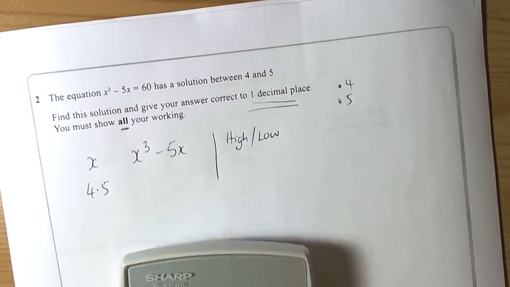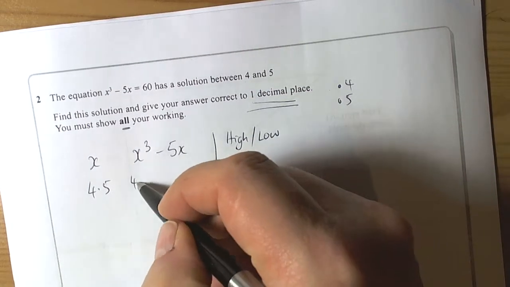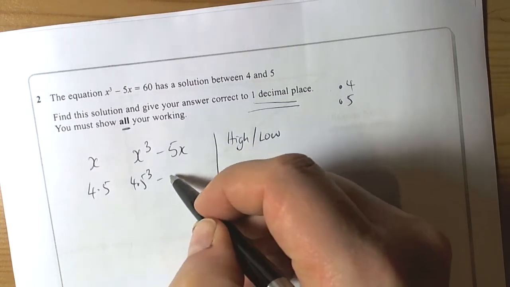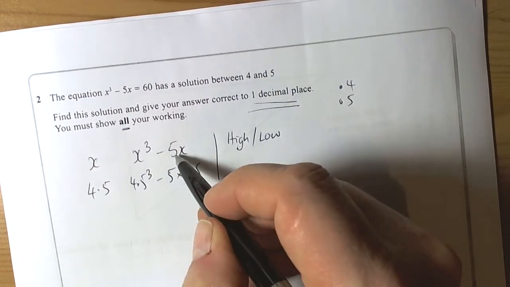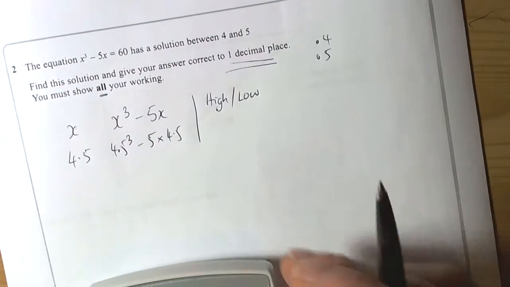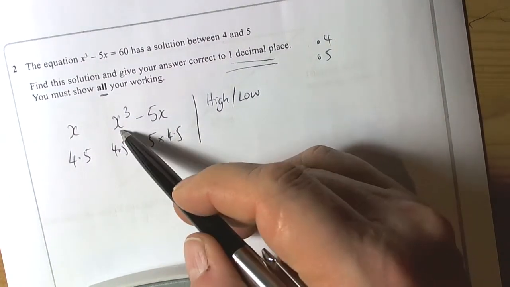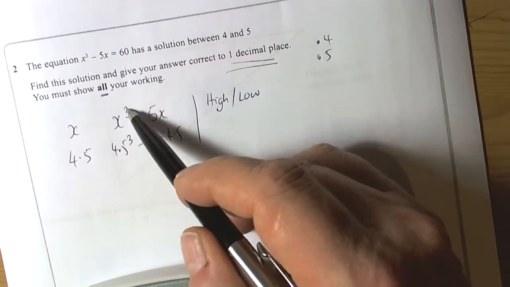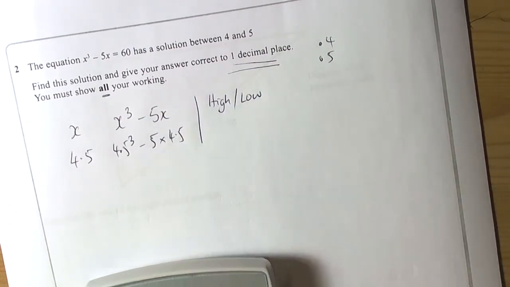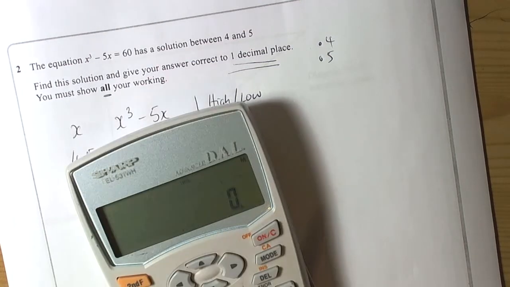So we find our cube button on our calculator, so we've got 4.5 and then cubing it, and then we're taking away 5 times 4.5. Remember, a number next to a letter means you're timesing. This expression here is saying we're going to cube the value, so we're going to take 4.5 and cube it. So we've got 4.5, we've got a cubed key here.